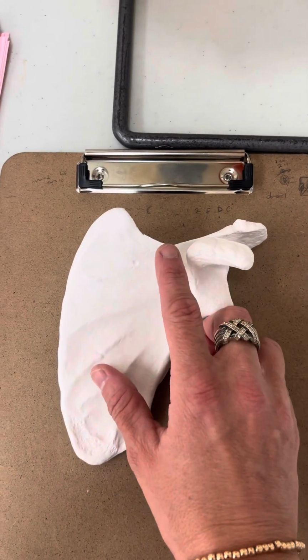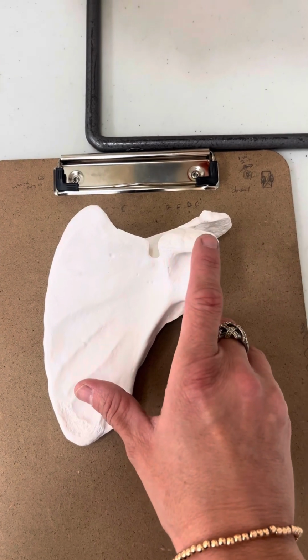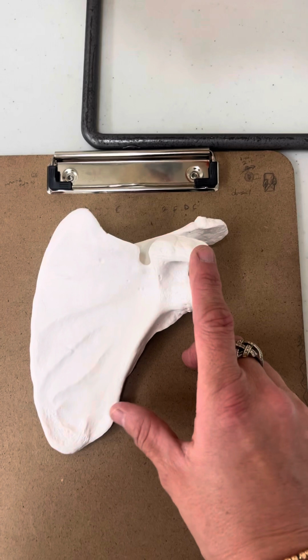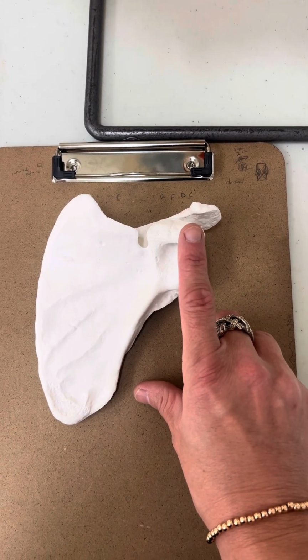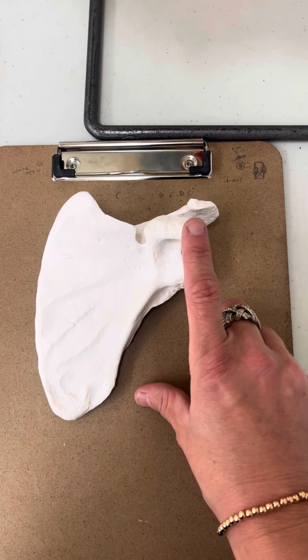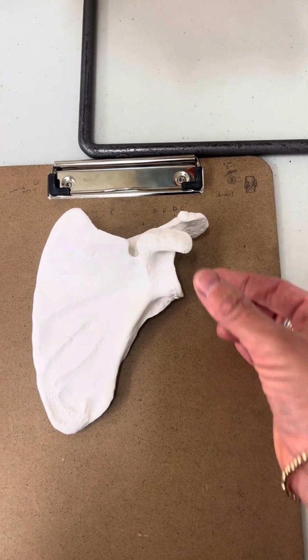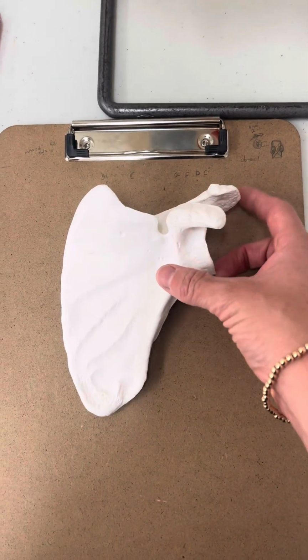Now we have our superior notch. We also have our coracoid process. So that's going to be the attachment site for one of the heads of the biceps, pectoralis minor, and your coracobrachialis. Think coracobrachialis running down the arm. So again, what your muscles are called sometimes are going to tell you those attachment sites.